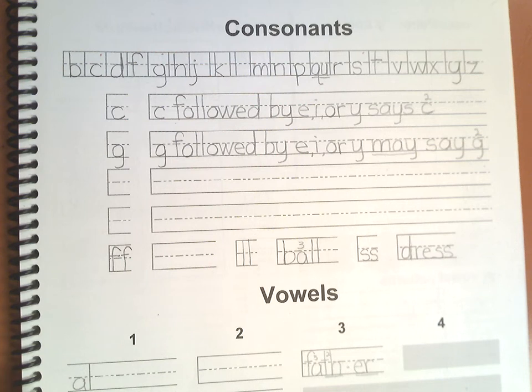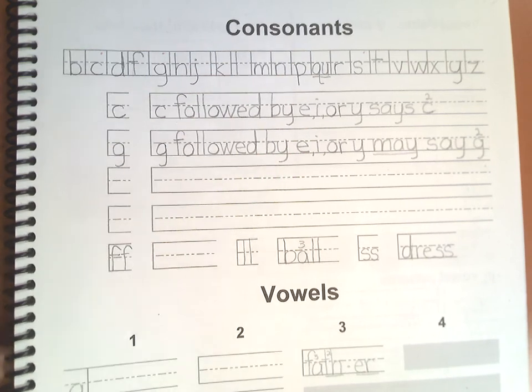All right, class, we are going to put some of our words in our notebook. We'll start on page 3. Page 3.